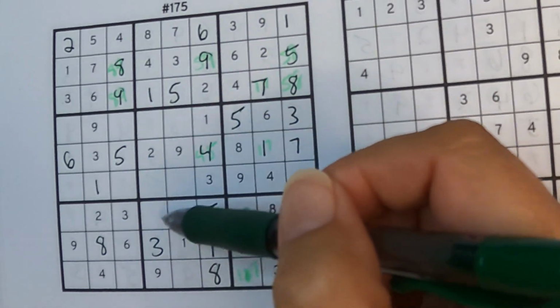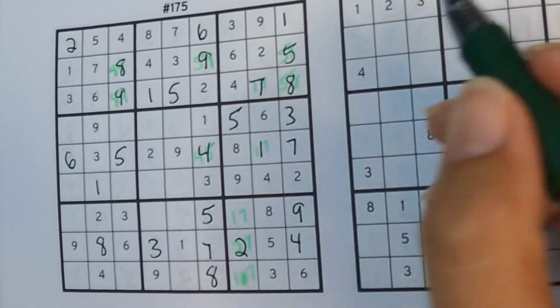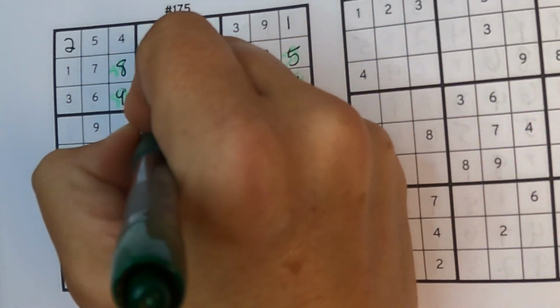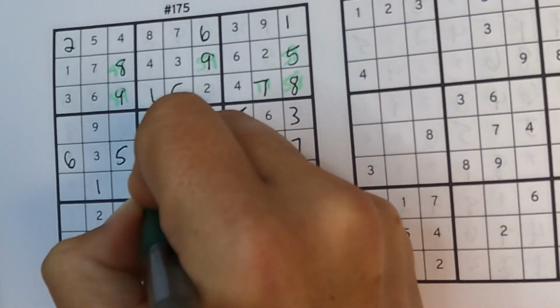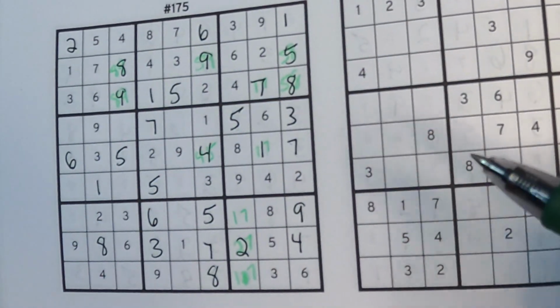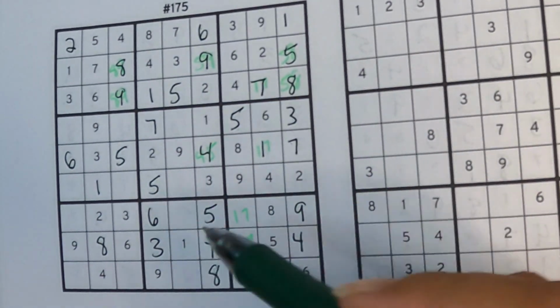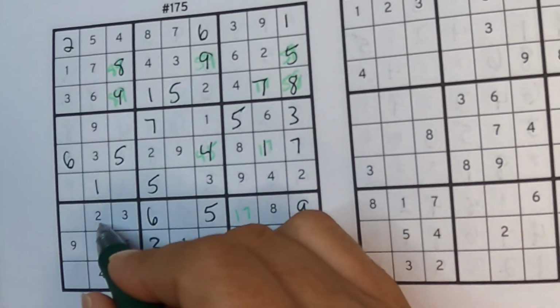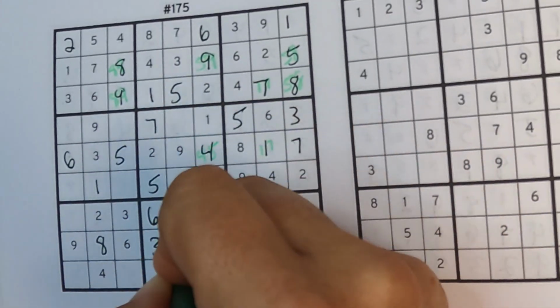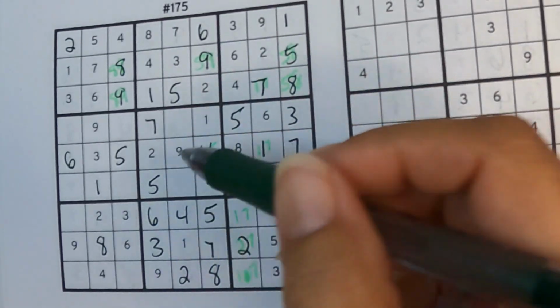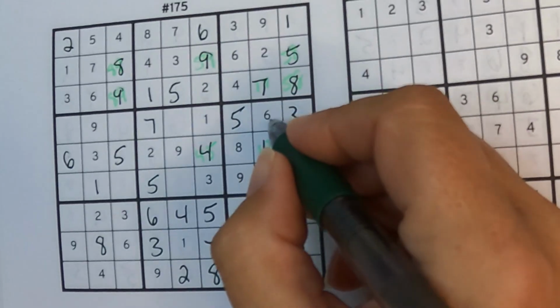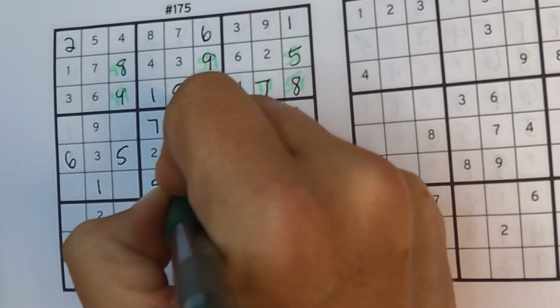For this column, we're missing 5, 6, and 7. We've got 5 and 6 here, so this is our 7. 5 here, so 6, 5. For this box now, we're missing 2 and 4. We've got a 2 here, so 4, 2. For this box, we're missing 6 and 8. We've got a 6 here, so 8, 6.